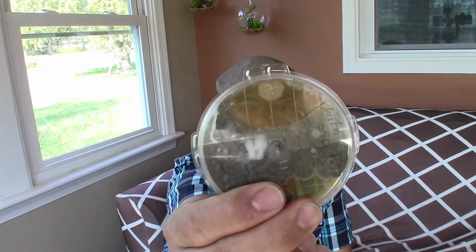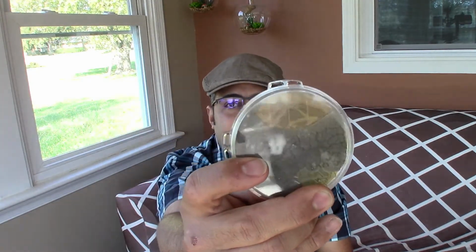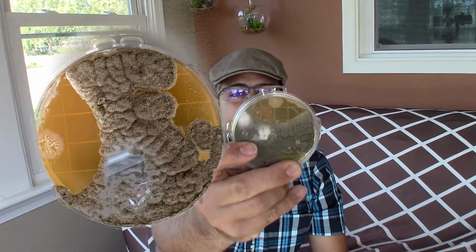Now, what I want to show you today is this. This is a contaminant. In this specific plate, as you can see, mold is growing.